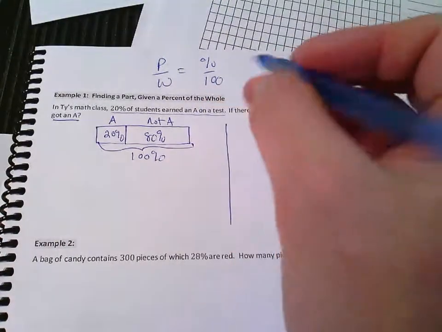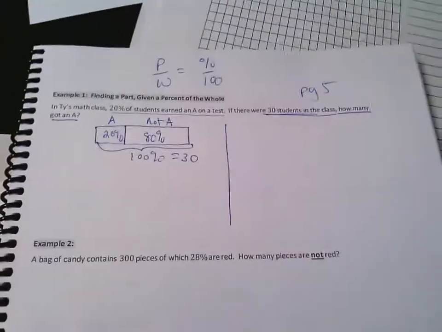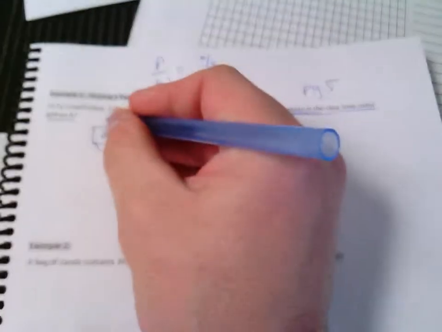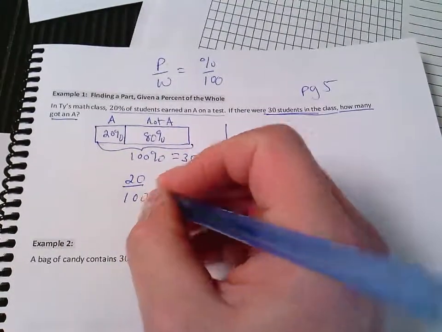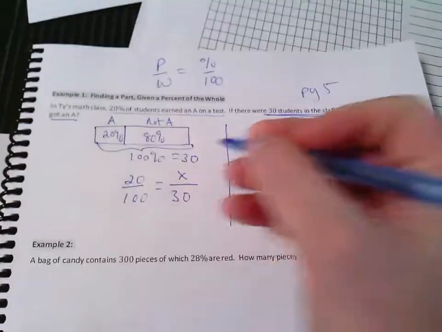So what you're looking at is you have to figure out what the whole amount is. The whole amount is the 30. So when we set our proportion up, it'll be 20 over 100. It's the 20% of students that got an A out of the 100% of the students that were in the class. The 30 will go on the bottom, the x will go on the top.